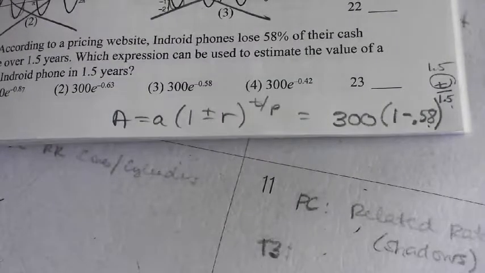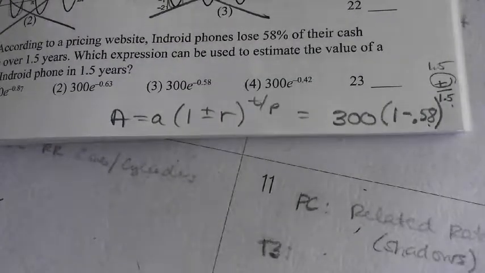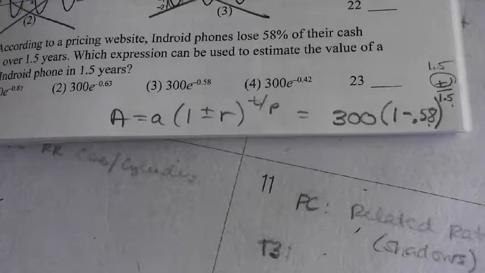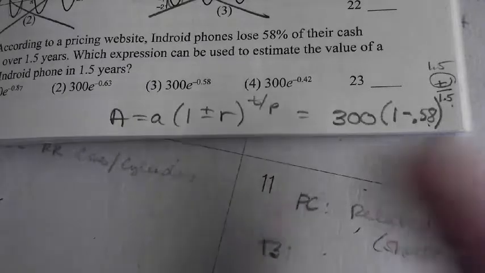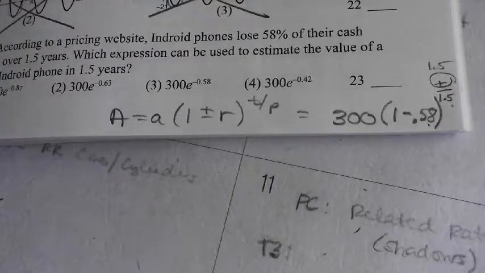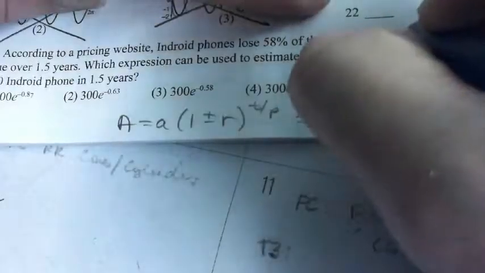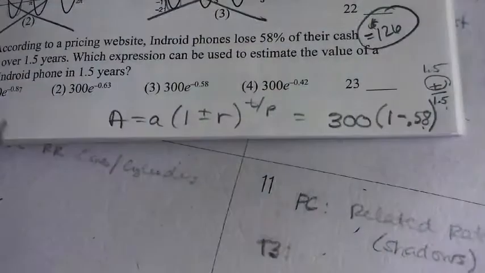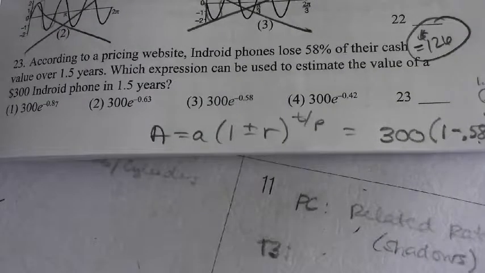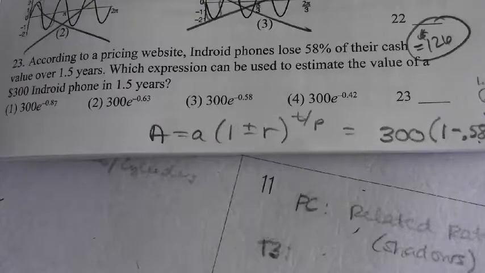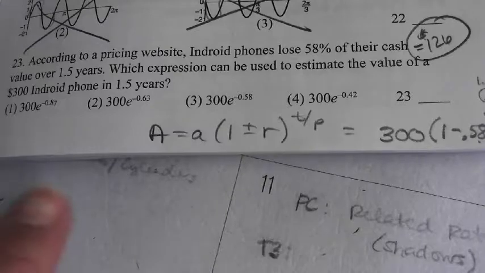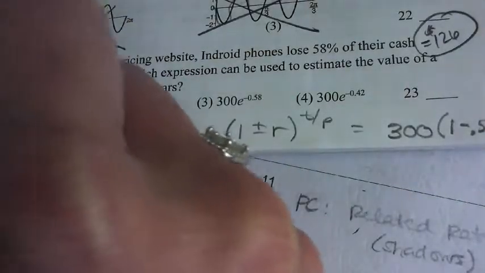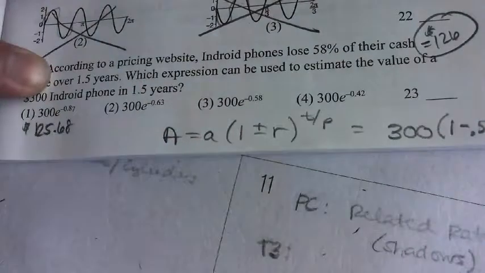So we could just type that in, 300 times 1 minus 0.58 in parentheses to what power? What's 1.5 over 1.5 going to be? 1. So 126 is what it will be. Then you're just going to type each of these in and see which one is the closest. So 300 e to the negative 0.87 gives me 125.68. Well, maybe they'll all be fairly close. That's pretty darn close.